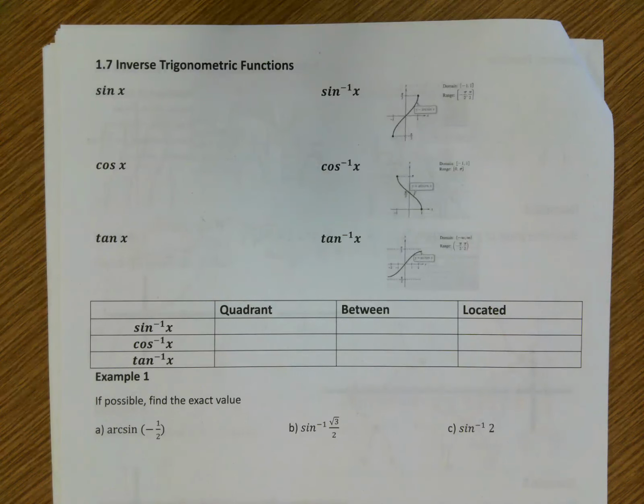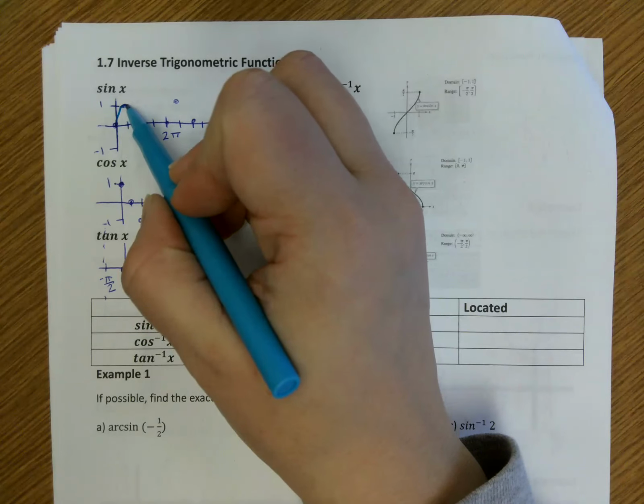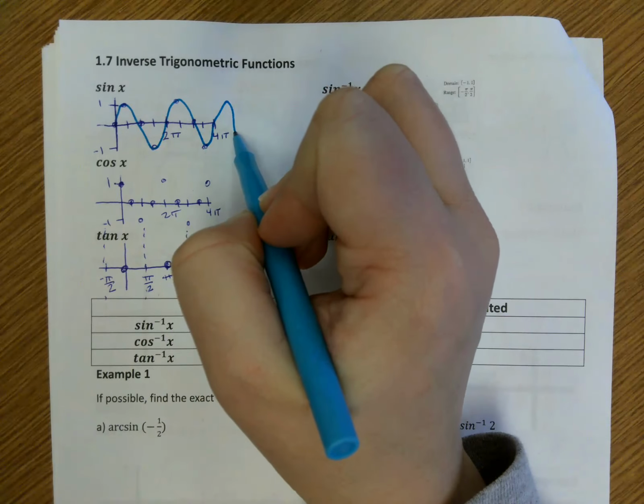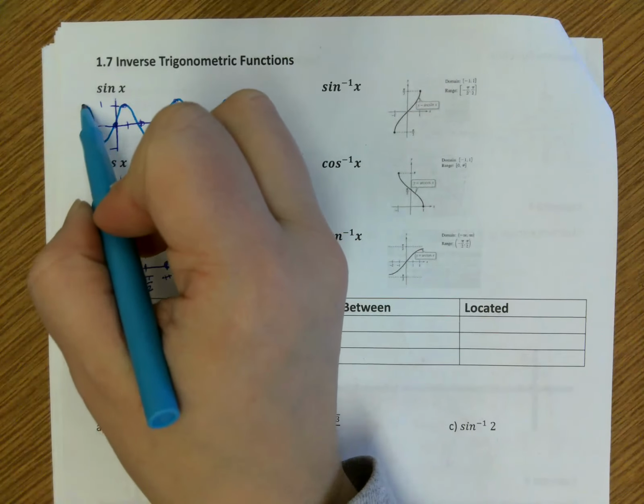1.7 inverse trig functions. First, let's look at what sine, cosine, and tangent all look like. We didn't write everything out, but here's what our sine typically looks like. And it keeps on going. So even though I didn't try it, it looks something like that. That was not very good. And it would keep on going over here.